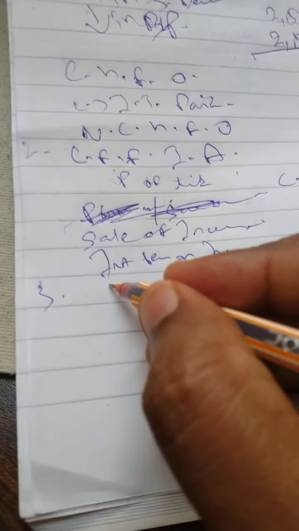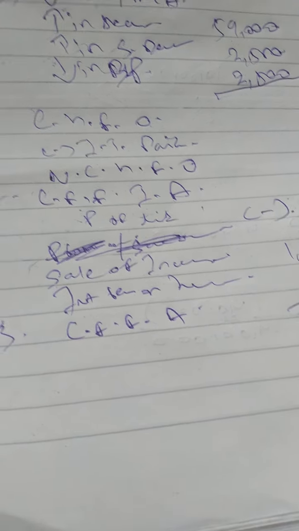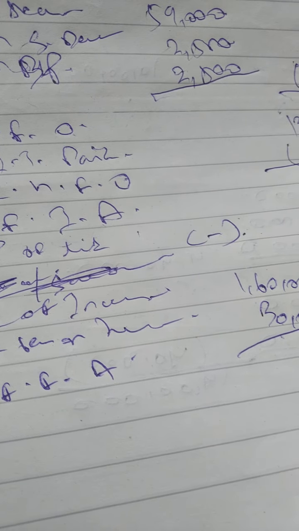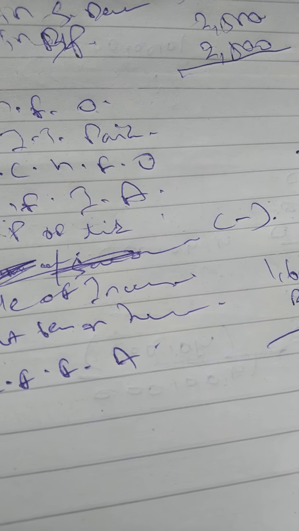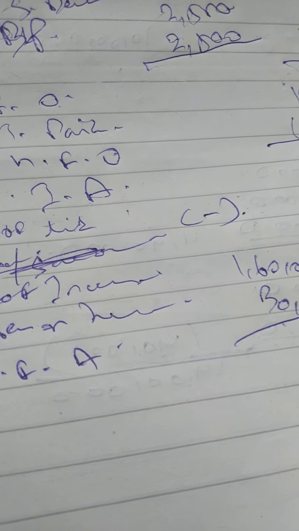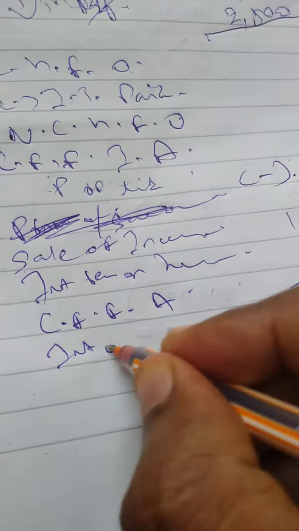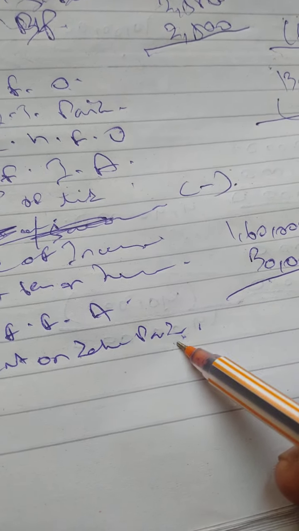What is the next item? Cash flow from financing activity. Again you have to link with the P&L account. Is there any item related to financing activity? And also we have to check if there is any other thing related to financing activity. Just go through the question. One of the financing activities in the P&L account is interest on debentures paid. I am paying interest. Paid means cash outflow.